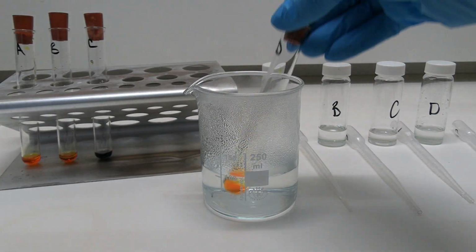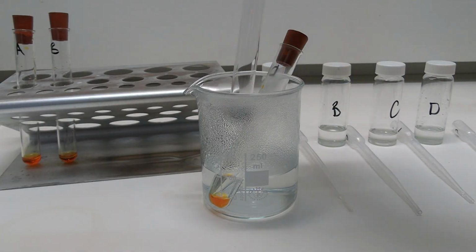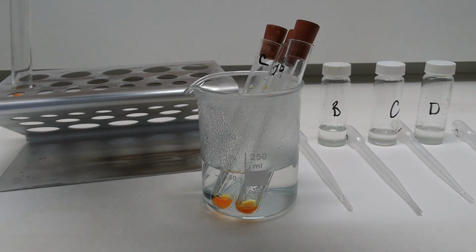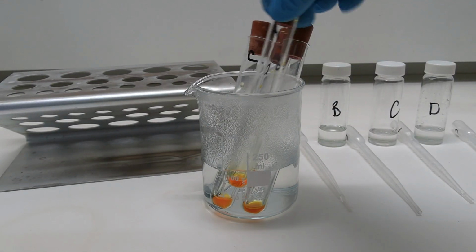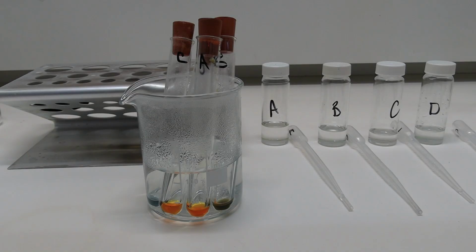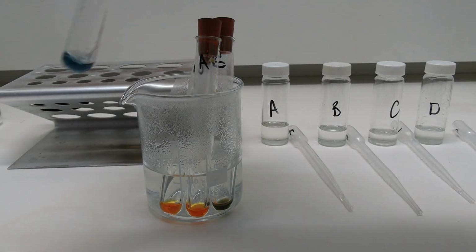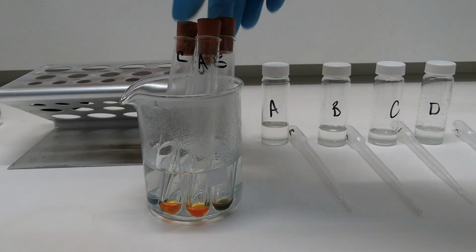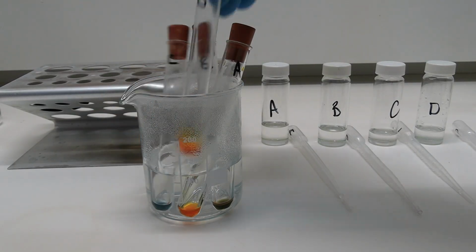Place the test tubes in your water bath and leave them for 2 minutes. Once the time is over, give each test tube a gentle shake, dry it with some tissue, return it to your test tube rack, and record your observations.